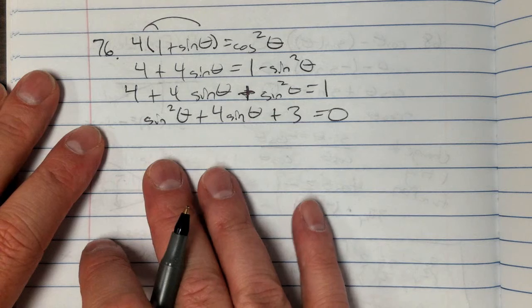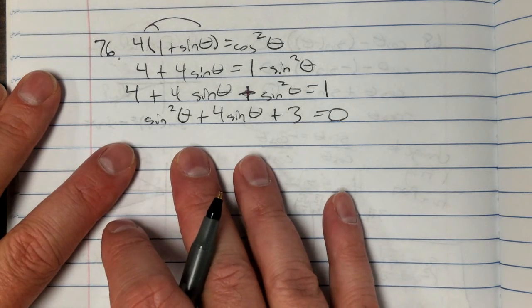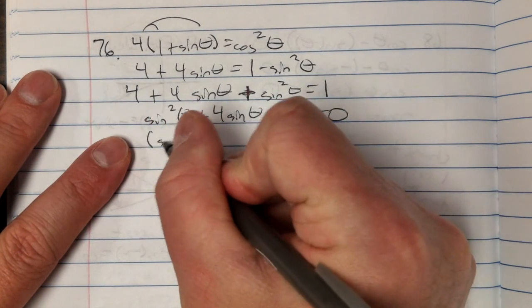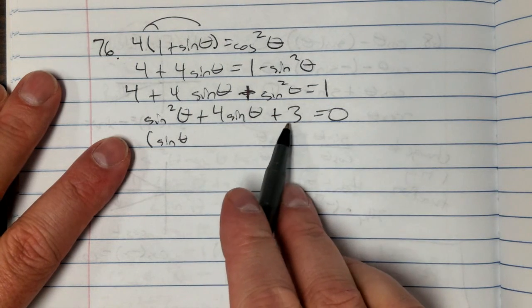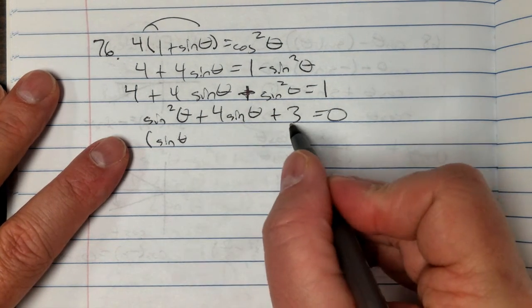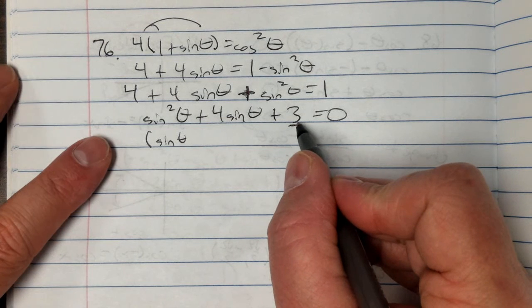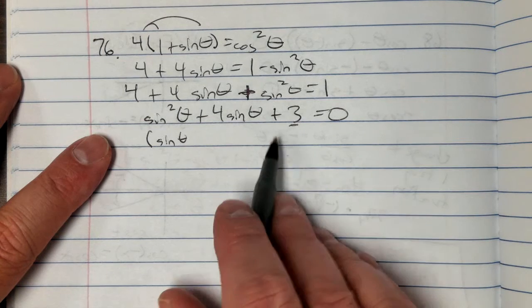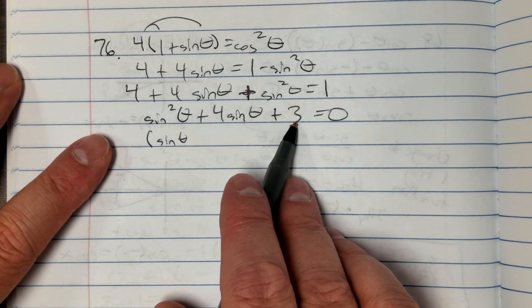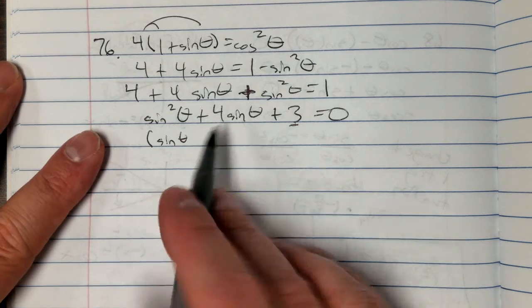So again, if you want to use substitution, you can, or if you just want to factor it. This one's not too bad to factor, because if your last number here is small, then you probably don't need to use substitution. It's just 3, so you're going to do 3 times 1, and it's a plus 4, so it's going to work out.